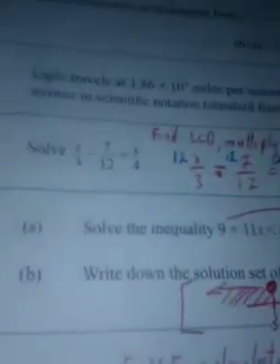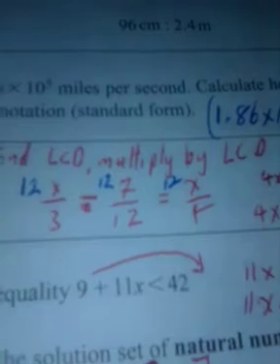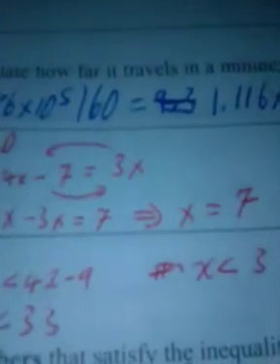Next one. I always try to keep x as a positive number. So what I'm going to do is bring the 9 over. 42 minus 9 is going to give me 33. So 11x is less than 33. So I can say dividing both sides by 11, and I get x is less than 3.